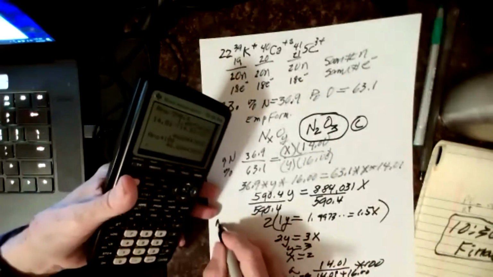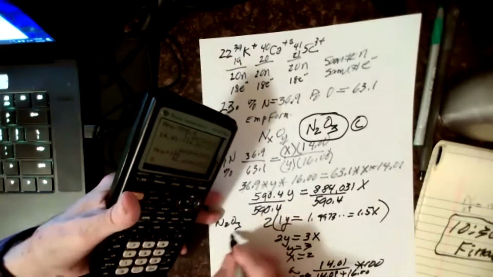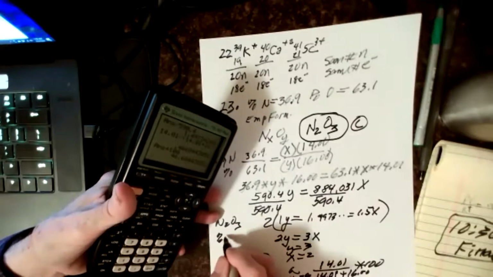Let's drop down to C, N2O3. What would I get for the percent nitrogen?